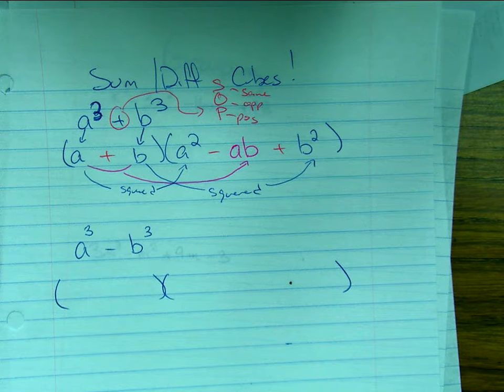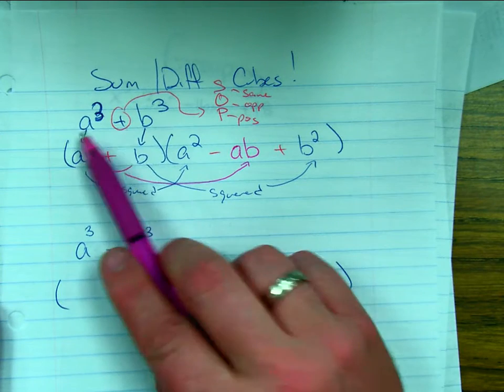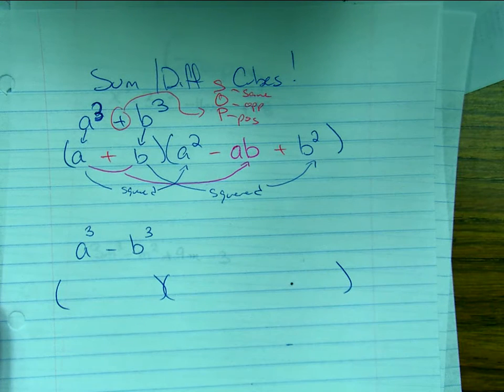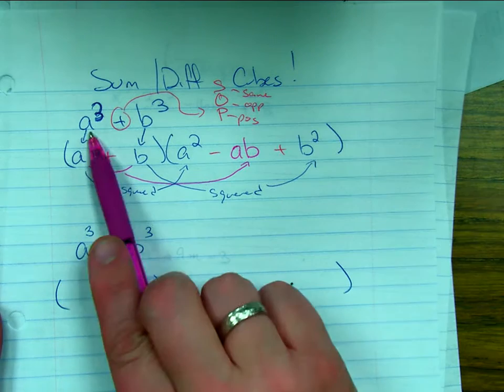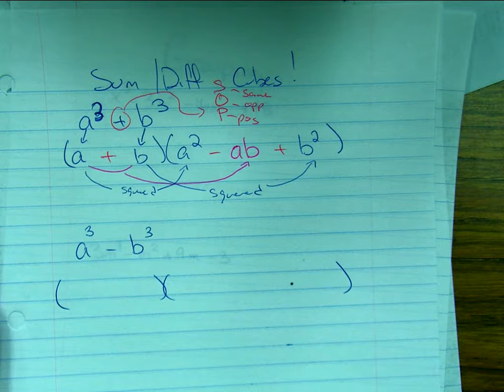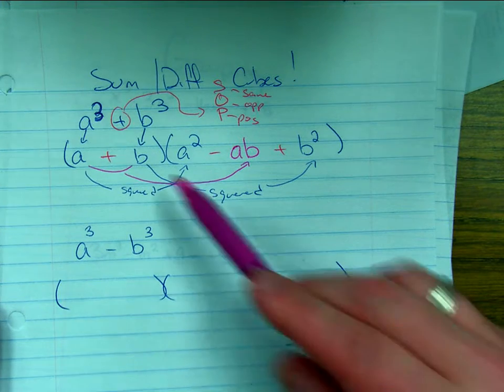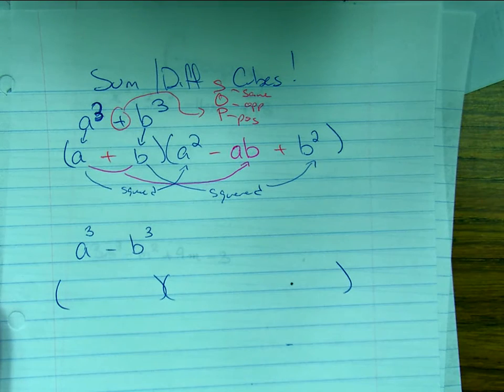Alright, so again, all you gotta do is follow the pattern. Once you get the pattern, it makes total sense, and you can write this pattern on your note card. If you have two values, a binomial, and they're both perfect cubes, that's what has to be. They have to be perfect cubes. If they're not perfect cubes, you can't do it like this. Just like with the sum and difference of squares, they had to be perfect squares. The difference is with cubes, it works whether it's a positive or a negative.